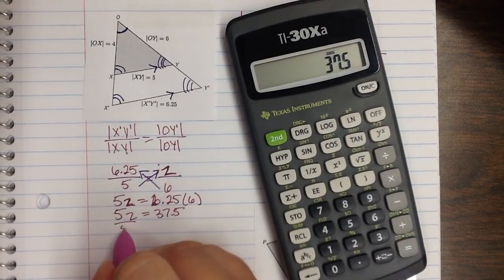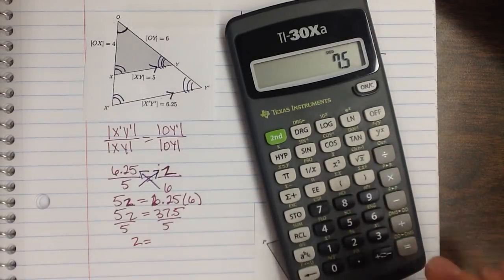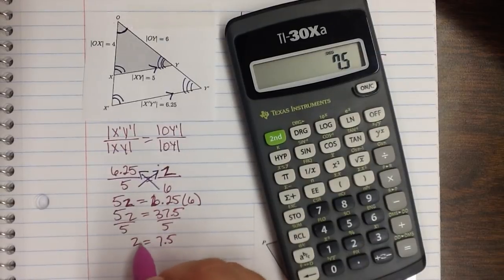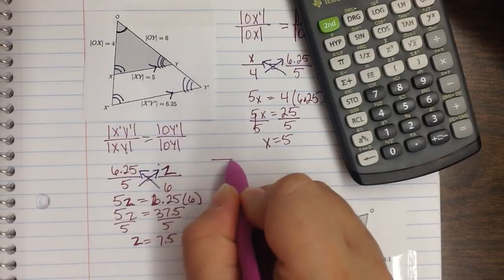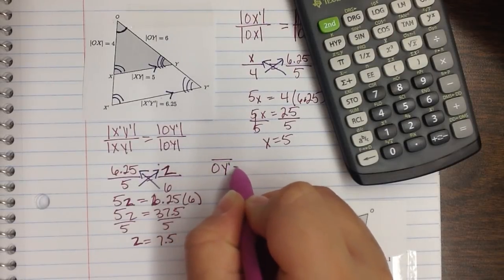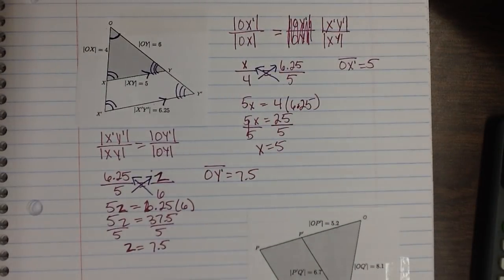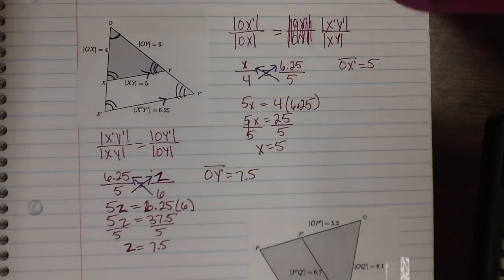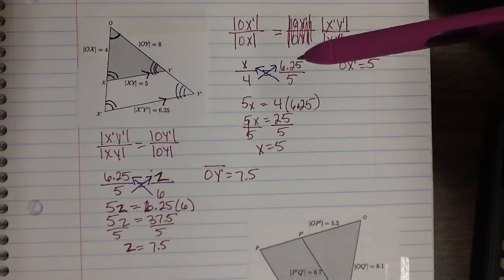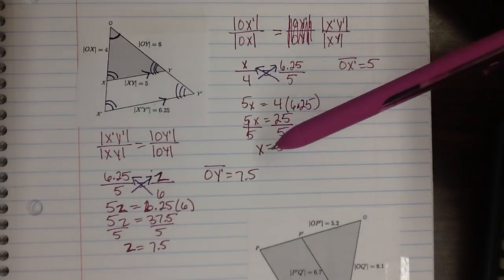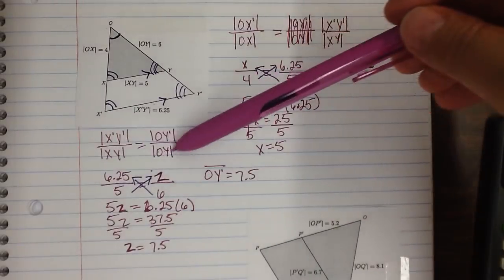We divide both sides by 5. z equals 7.5. So side OY' equals 7.5. Whew. So yes, we can use the information to determine that they are parallel or similar, and then we can find the sides because we can find the ratio between them.